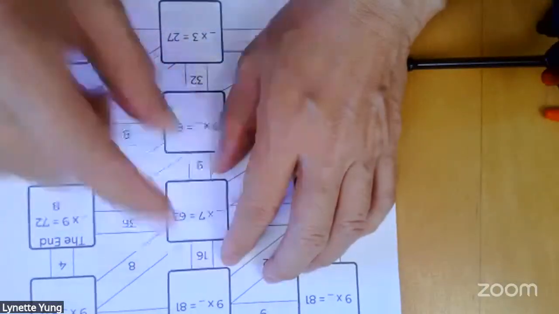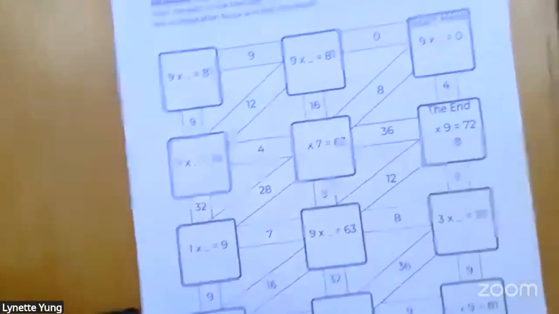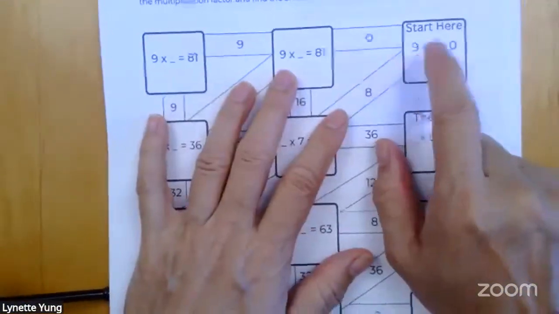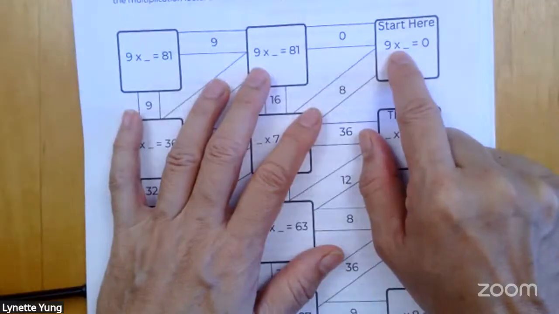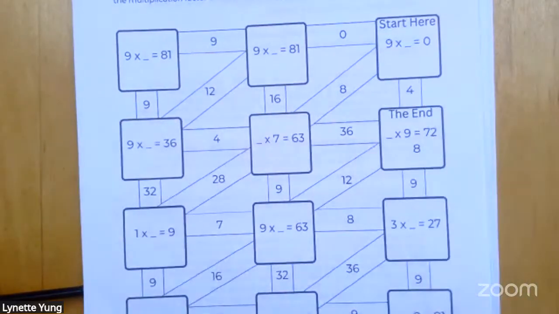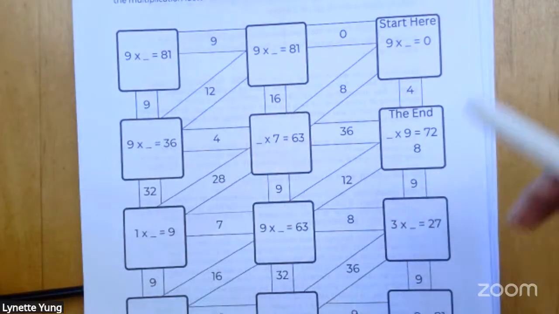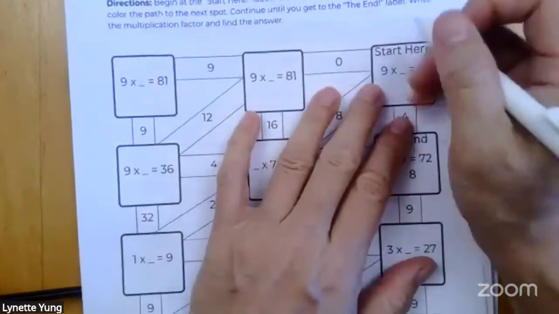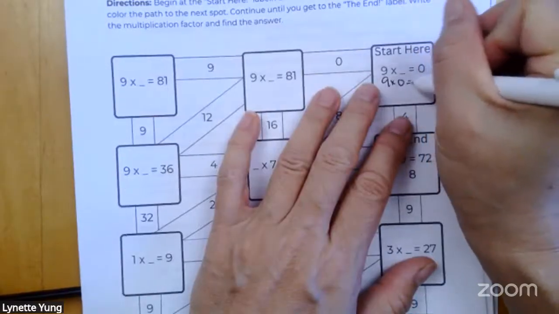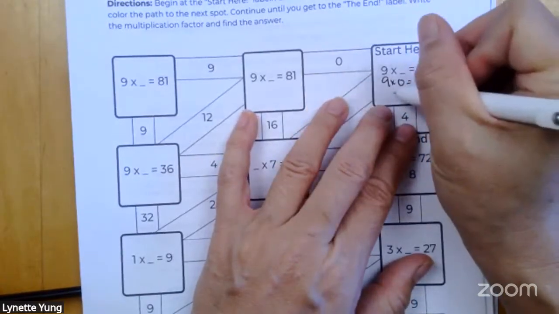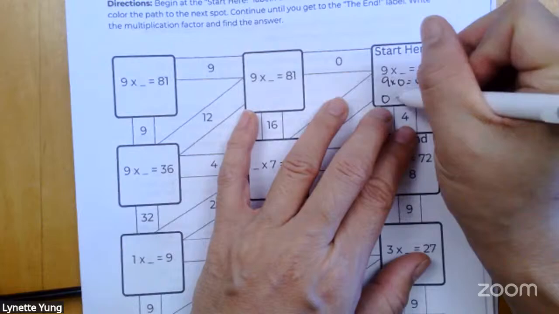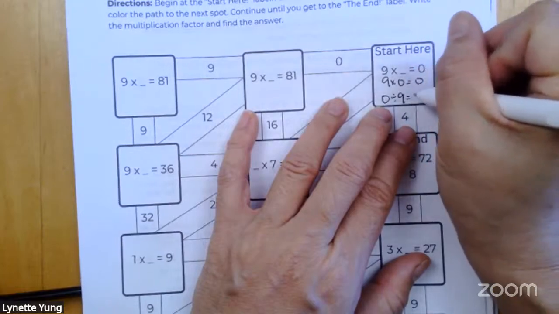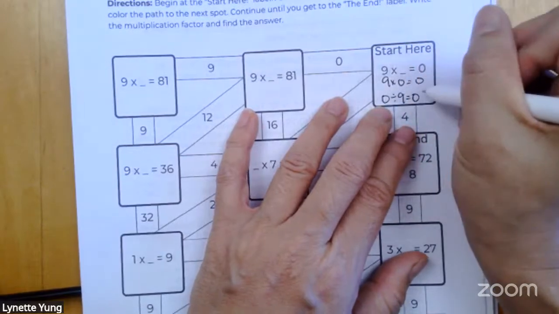I'm still trying to flesh it out, but the example here is, we start from here. We know that 9 times 0 is equal to 0. Then I'm going to have instructions up here saying, if you know that 9 times 0 is equal to 0, then I want you to write the division. So it'd be 0 divided by 9 is equal to 0. So they need to see this.